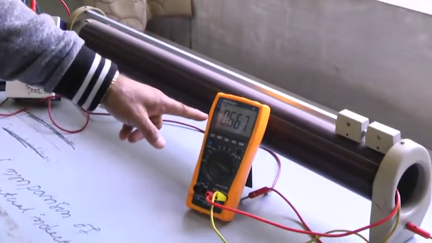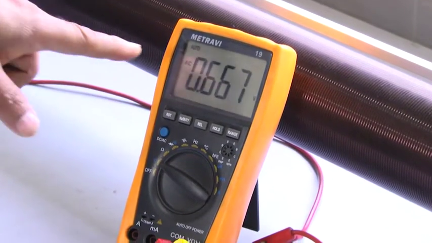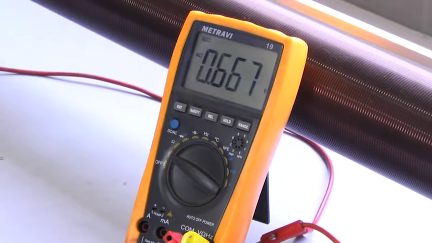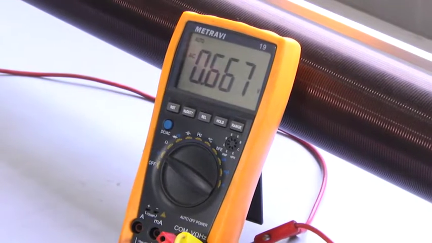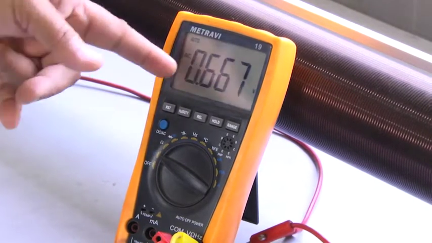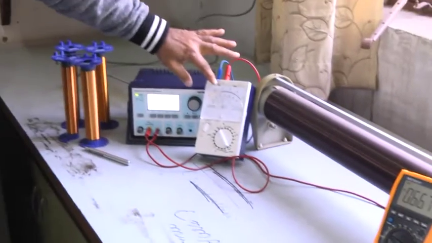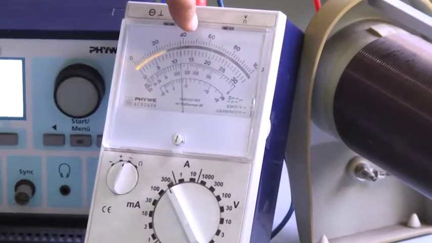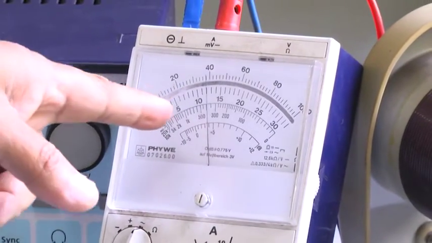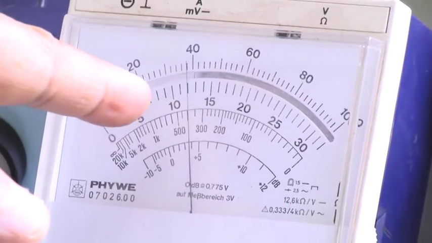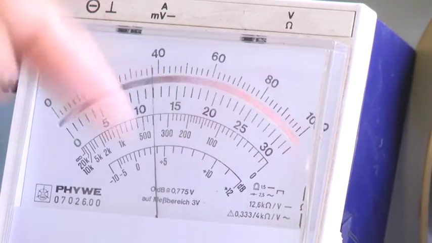Now here you see, earlier it was 0.741 probably, yeah. So now it is 0.667. So frequency is increasing, so induced voltage should increase, but unfortunately it decreased. So why does it happen? Now look at this current. Current was 150 milliampere, but now current is I think 120 milliampere. So current is changed.